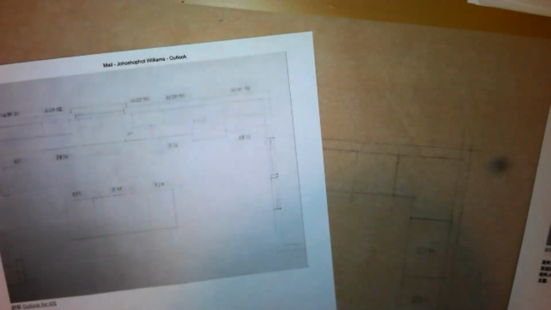See what I'm saying? Well, maybe not that. How wide is this window? Hold on, I got it right here. Okay, that's window A. It's 3 feet, 5.5 inches.